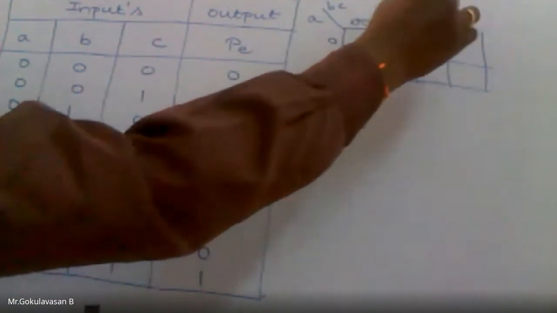So again an 8-cell K-map. Here A B C: 0 1 0 0 0 1 1 1 1 0. I am filling the data. This is 1 here. 0 1 0 is 1. Then 1 0 0 is 1, and all ones are ones.